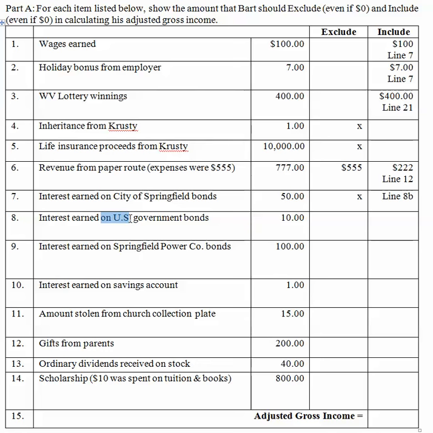This interest, even though it's a governmental agency, it's not a city or a state, so that is taxable, and that would go on line 8A. Likewise, for the interest on the Springfield, even though it's got a city name in it, doesn't make it a tax exempt interest situation. And then your interest on your savings account would also go on line 8A.